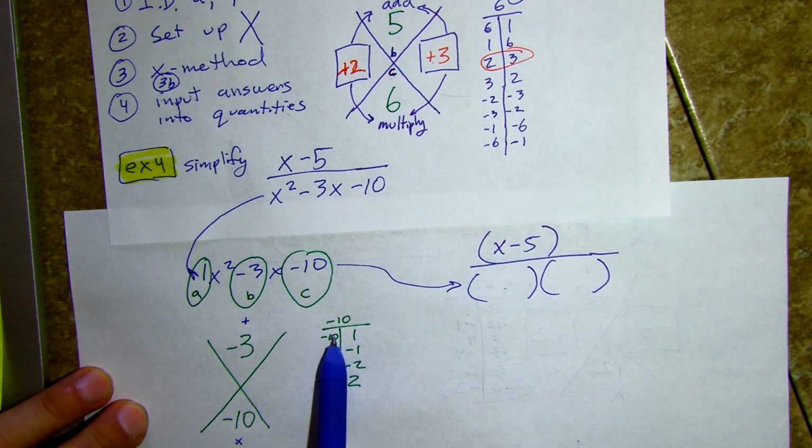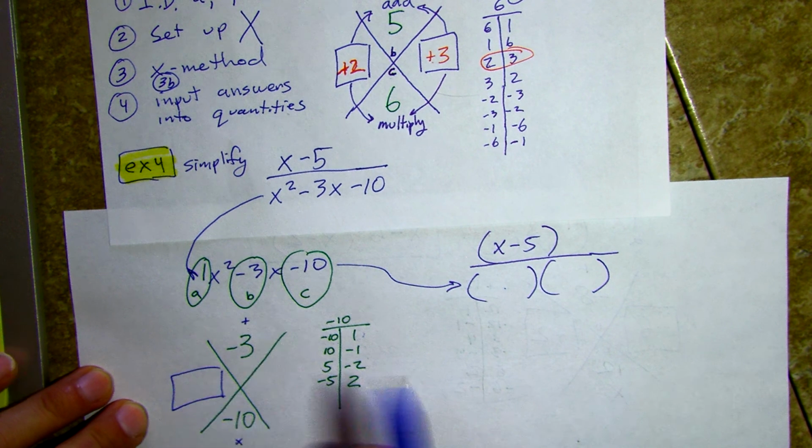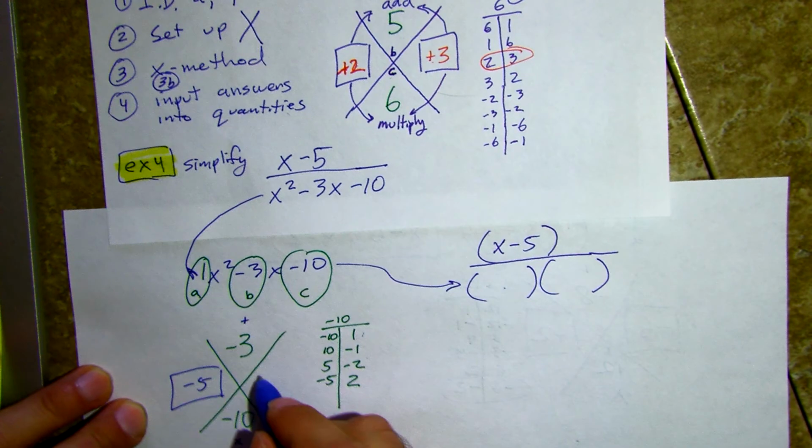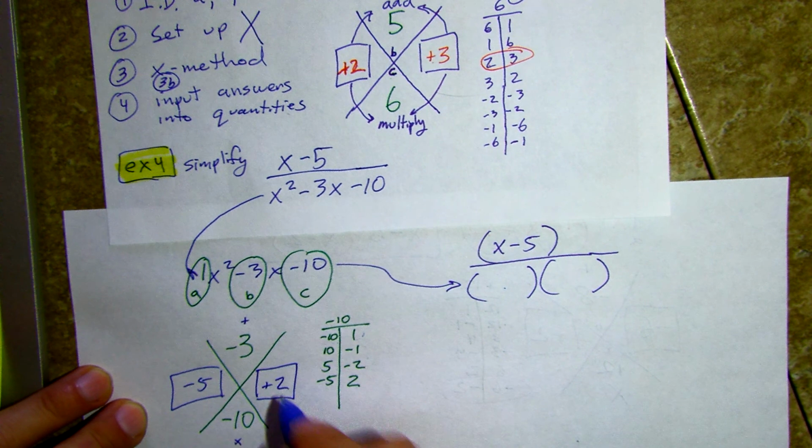Okay? These are exactly the same. So those combine to give us 1. Okay? My answer then is 1 over x plus 2. Done. That's almost as hard as it's going to get. Might get a little trickier.